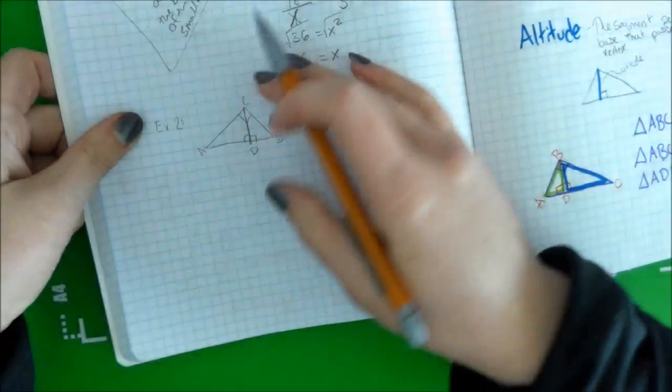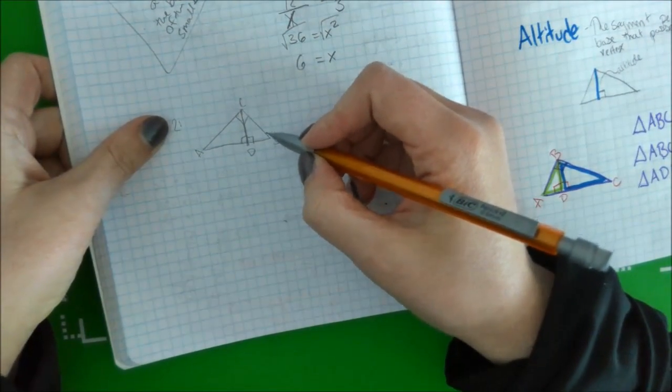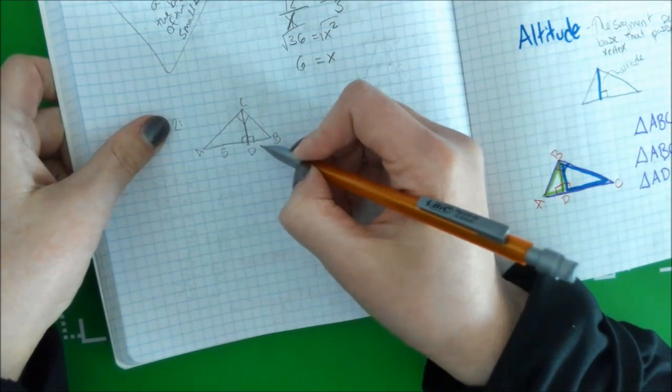Okay, so again, we're going to determine x, except x is going to change locations.